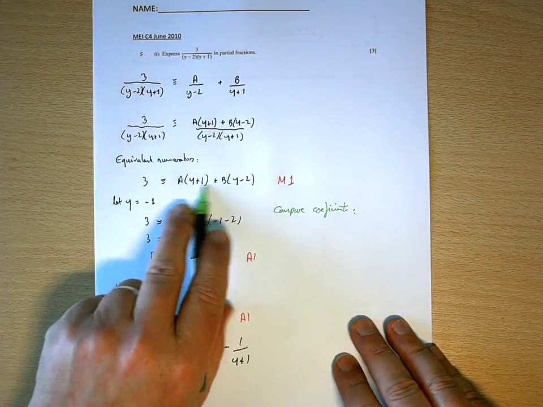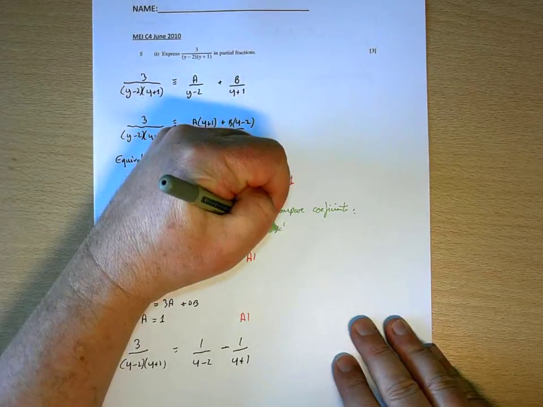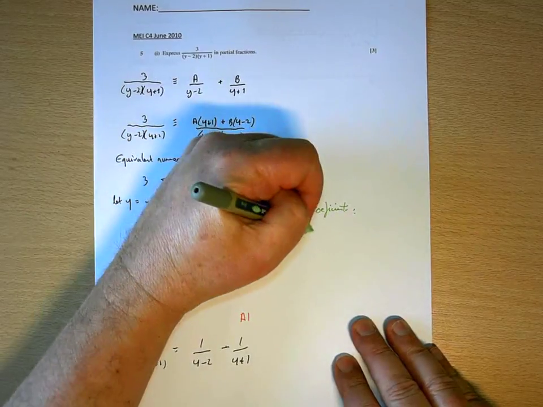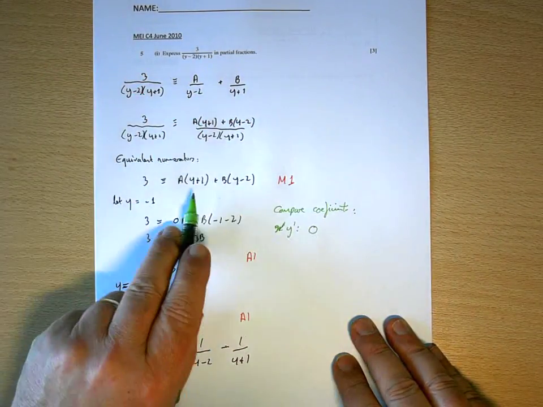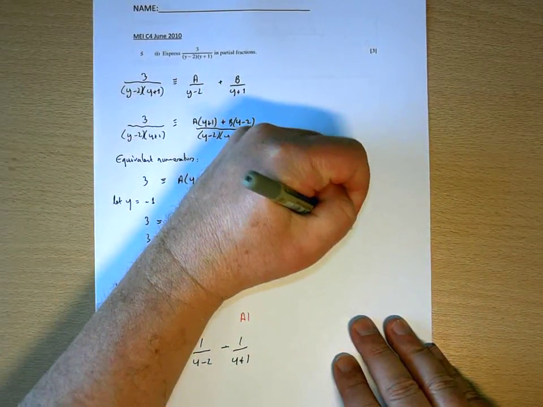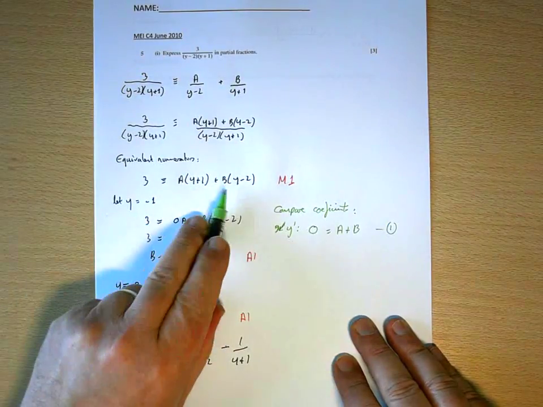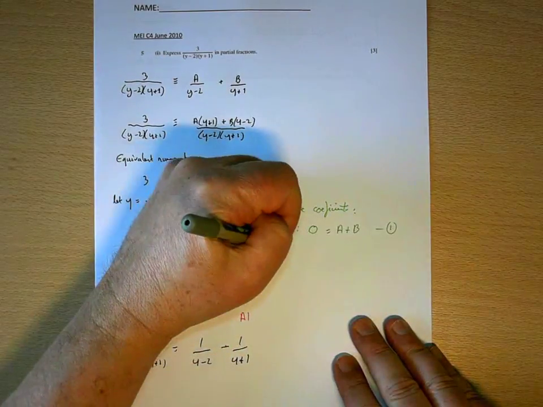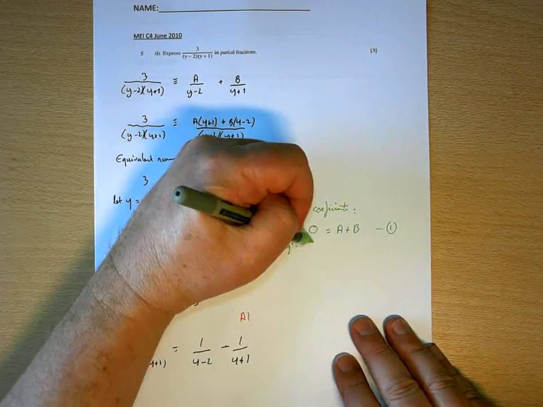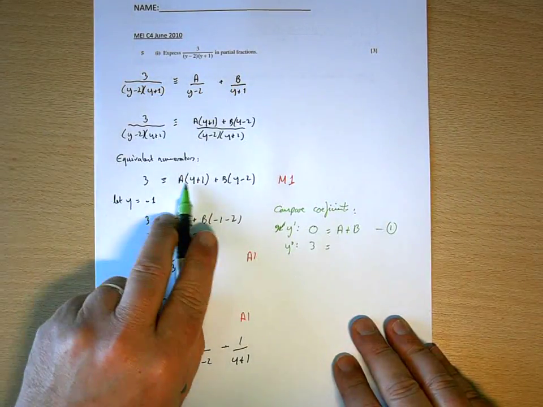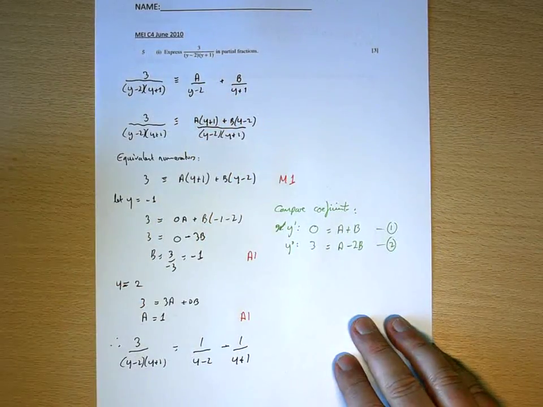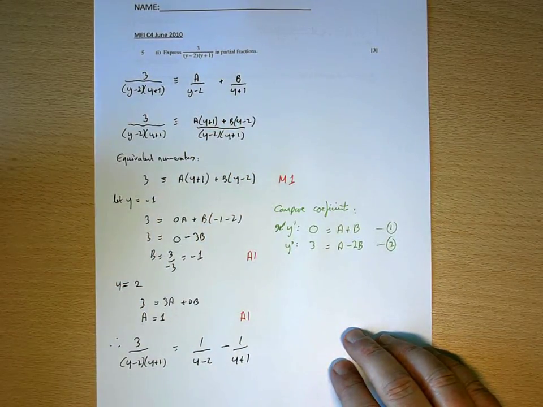So there are no squares, so there'll be a y to the power of 1 coefficient. 0 on this side, there's no y component on that side, and we'd have an a plus b, ay plus by on the right hand side, and then the number only, so y to the power of 0 would be 3 on the left hand side, and a minus 2b on the right hand side.